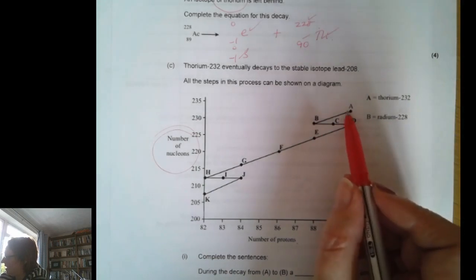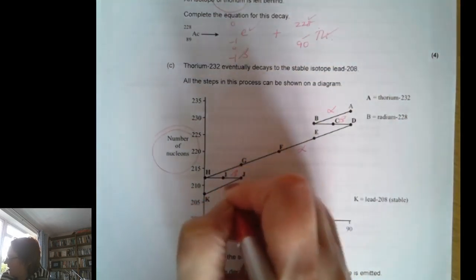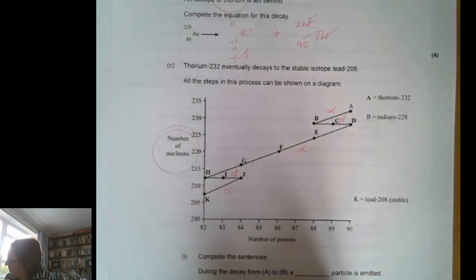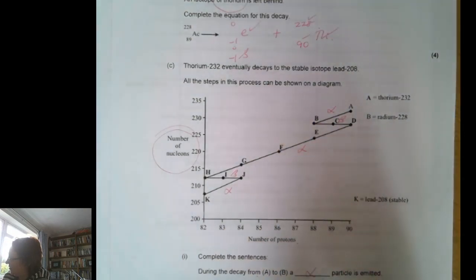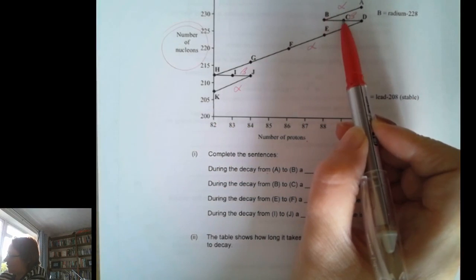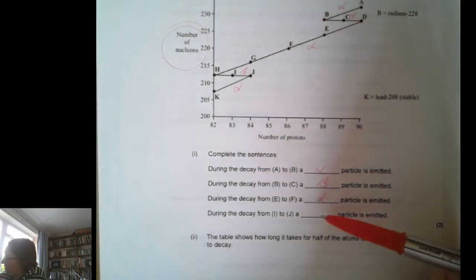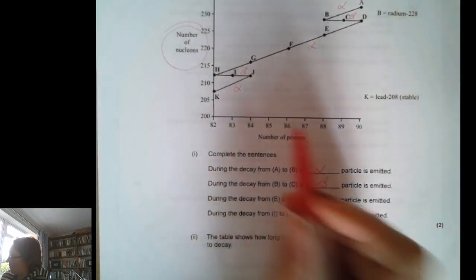So what sort of decay is this? Well, if the mass is decreasing and the number of protons is decreasing, that must be alpha decay. These must be beta. So during the decay from A to B, loss of mass and loss of protons, that's an alpha particle that's been emitted. B to C, however, I have increased the number of protons, neutrons have turned into protons, no change in mass, so that's beta decay. E to F, loss of mass and loss of protons, alpha decay. I to J, no loss of mass, increased number of protons, beta decay. Only 2 marks, so to get 2 marks you have to get them all correct. If you only get 3 out of the 4 correct, you'd only get 1 mark. 2 out of 4 would also get you 1 mark. 1 out of the 4 won't get you any marks at all.